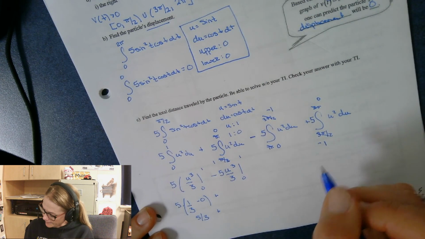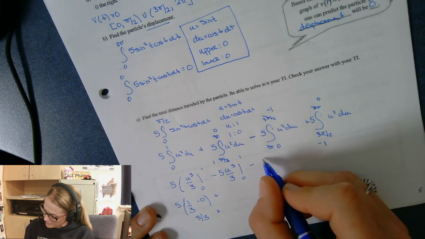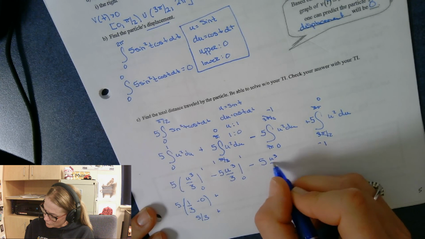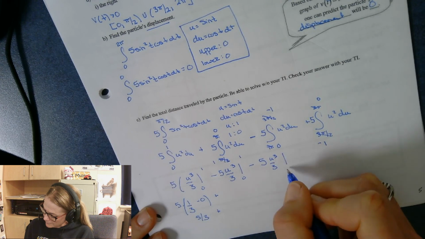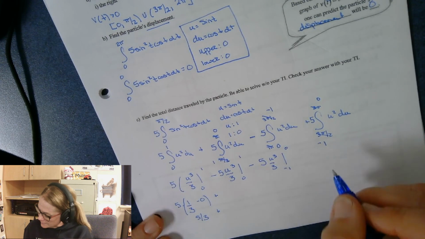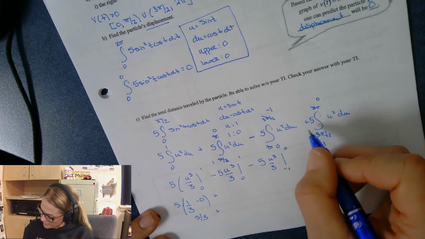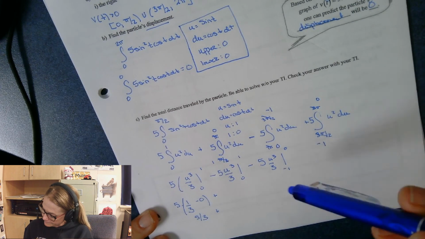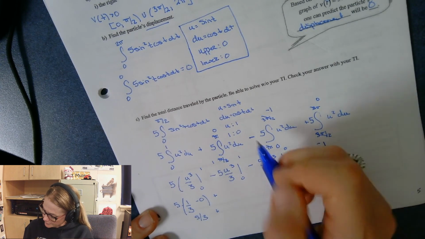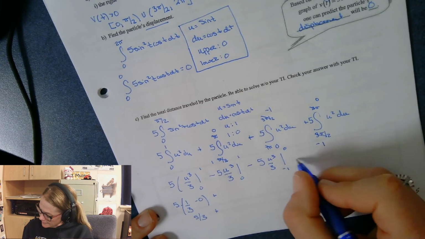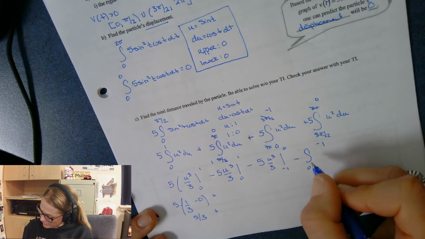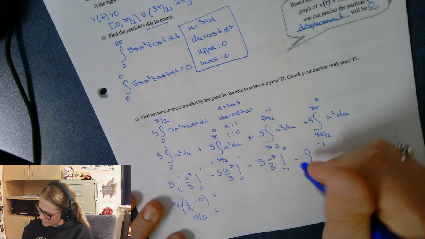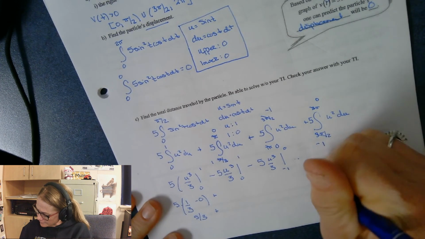Okay, and so this is going to be minus 5 u cubed over 3 from negative 1 to 0. And these are uncomfortable, so we're going to negate that. Oh, I guess I should negate it. I did it here. Anyway, oh, this one's not uncomfortable. What am I saying? This one's fine.